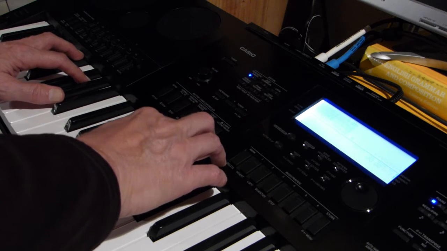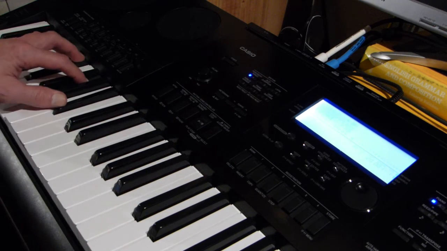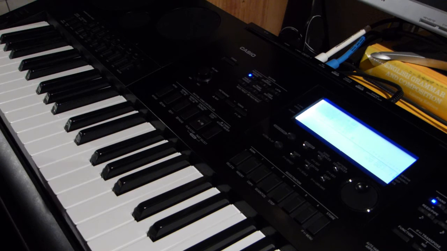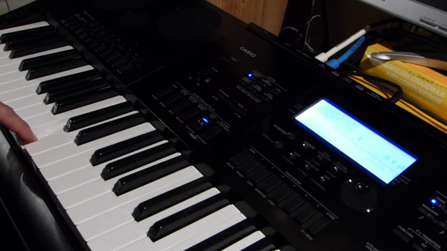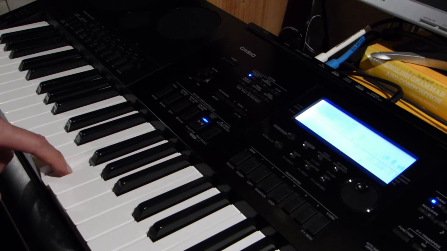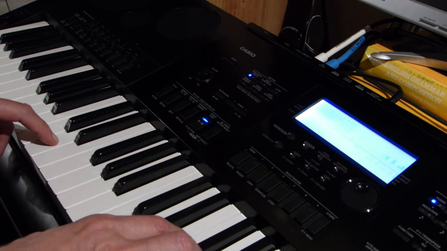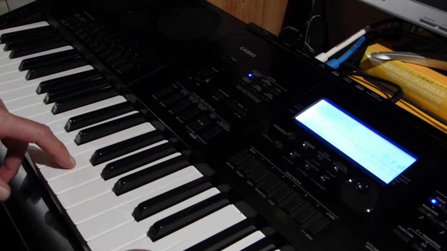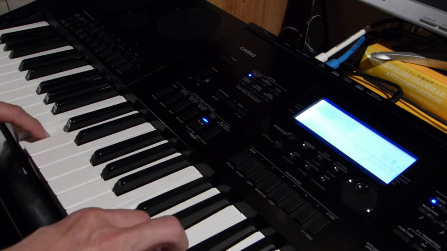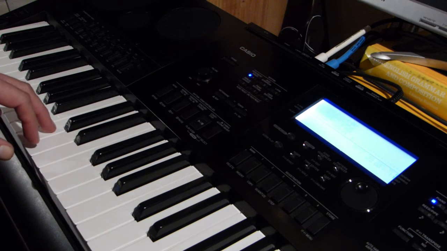And with the accompaniment turned off, on fingered 1, I can just play one key and get a C major chord. So for a beginner, playing major chords is very easy. You just have to play the root note of the chord.